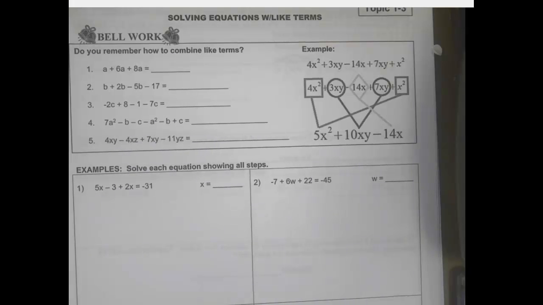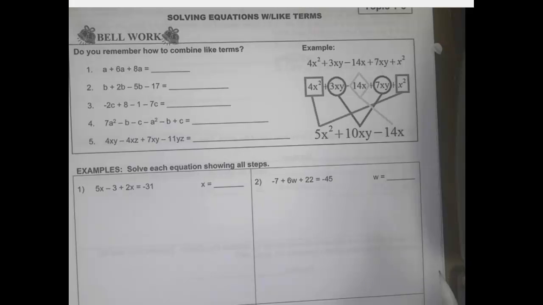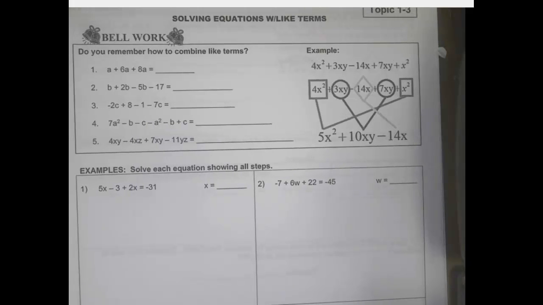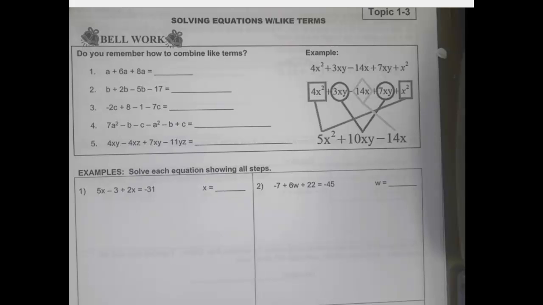If you are finished and you have not turned in your phone yet, please get up and turn in your phone. Alright, it looks like the majority of us are done with those, so let's look at it.